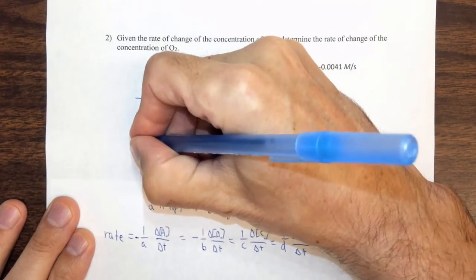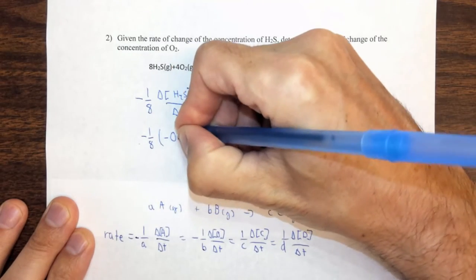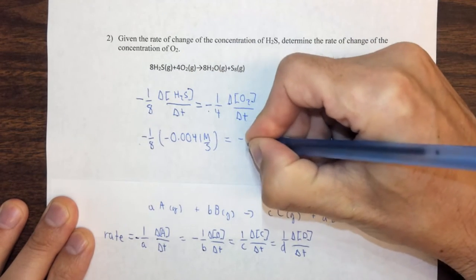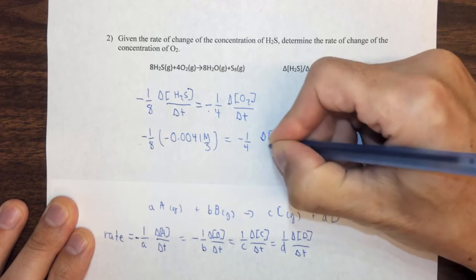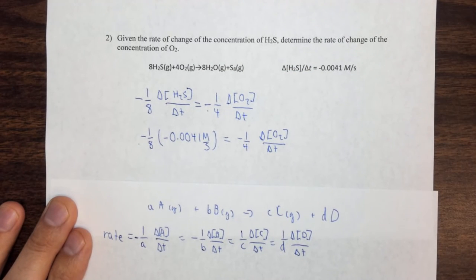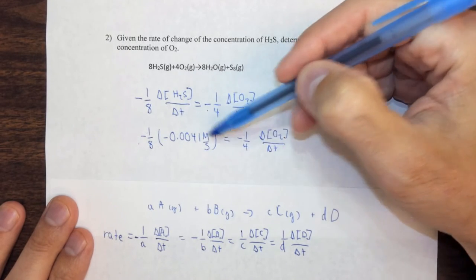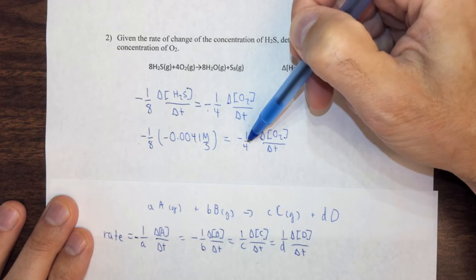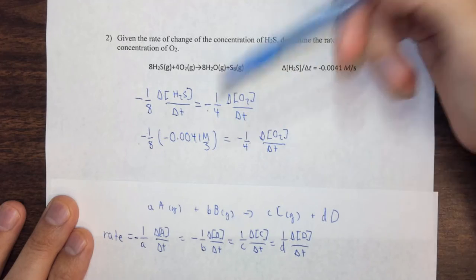So we take negative 1 over 8 times negative 0.0041 molar per second equals negative 1 over 4 times the variable we're trying to solve for, which is delta concentration of O2 over delta T. There's lots of ways to solve this, but if you want, you can simply multiply these two things together and then divide by this one. So basically you're going to take negative 1/8 times this and then divide by a negative quarter, or you can multiply by negative 4 to get rid of that.